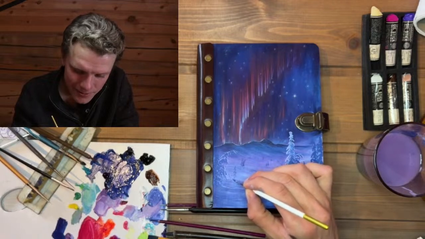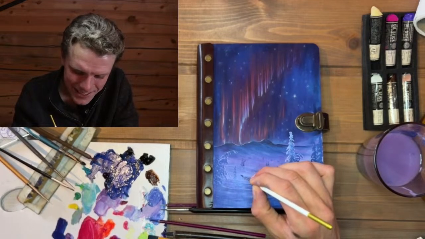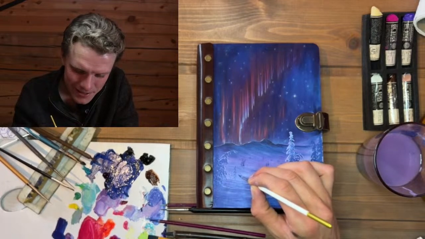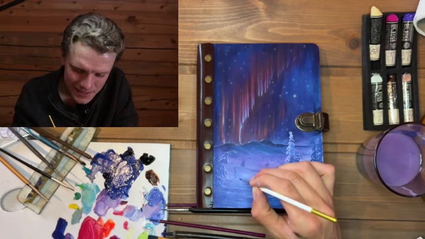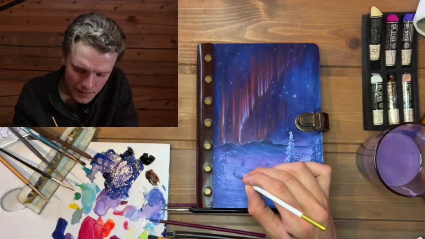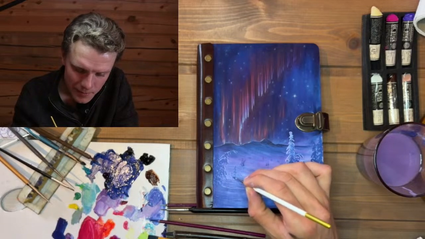I just have to breathe a little bit differently than when I paint these details, because it's usually the breath that messes up the details. It makes the hand shake.